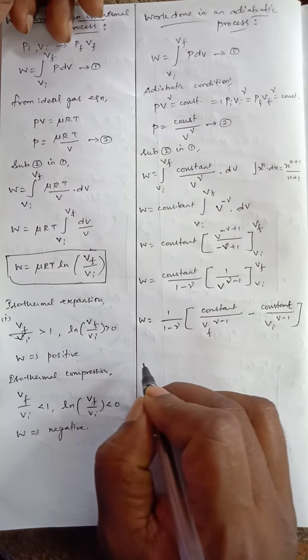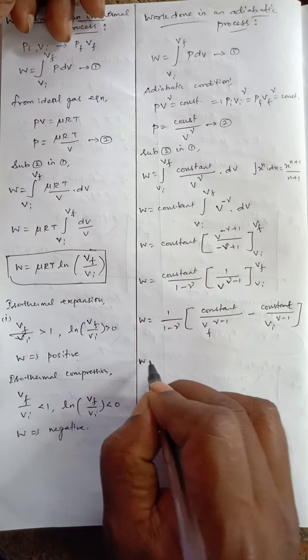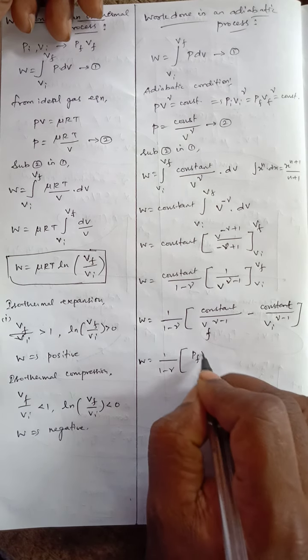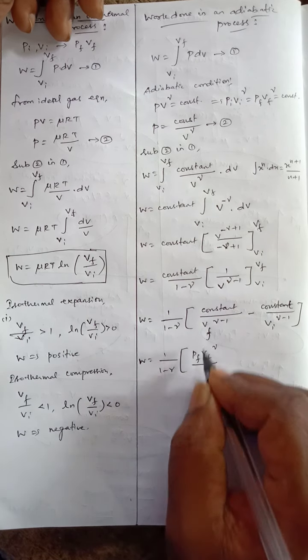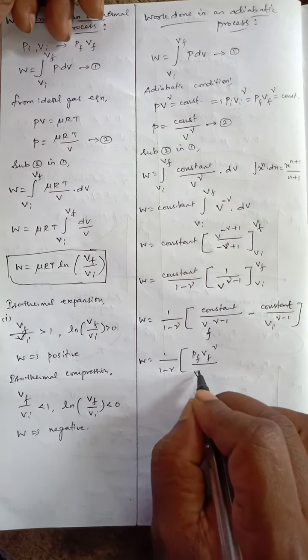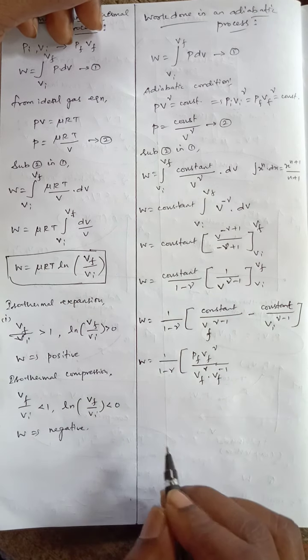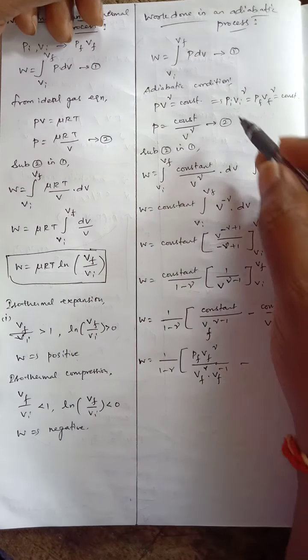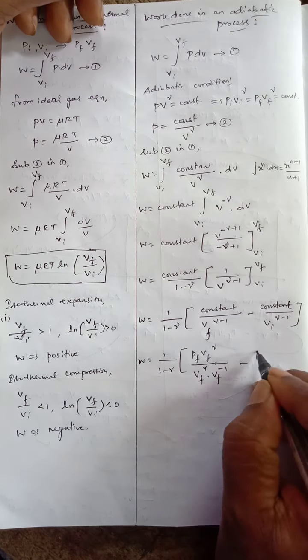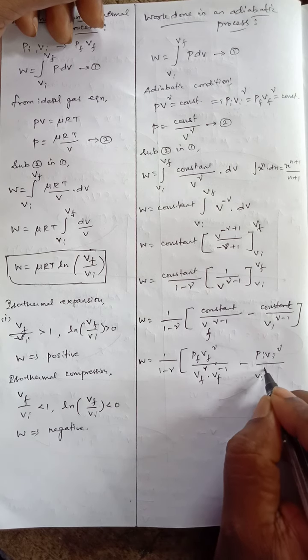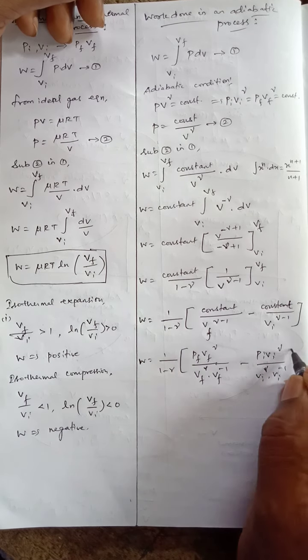Now we have to substitute the constant value here. So 1 by 1 minus gamma. For final, we write Pf Vf gamma, and at the same time we have to separate the powers as Vf gamma into Vf power minus 1. Here also for initial, put Pi Vi gamma, then similarly Vi gamma into Vi power minus 1.